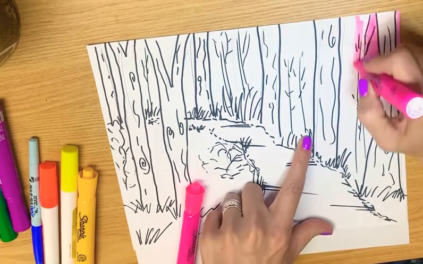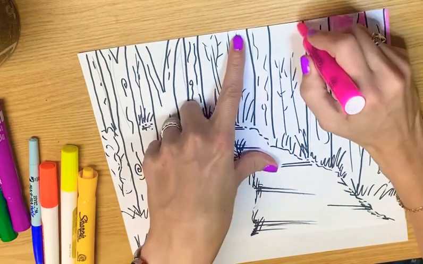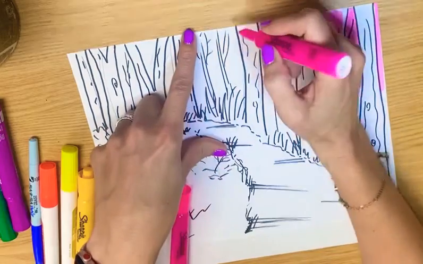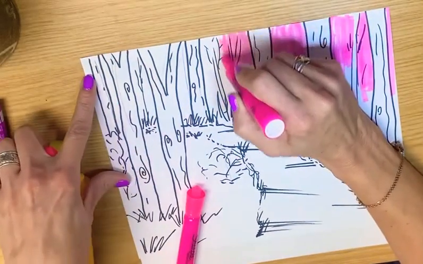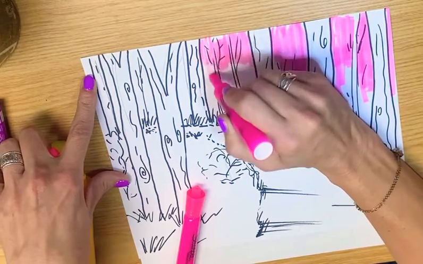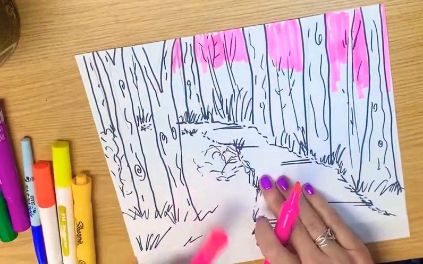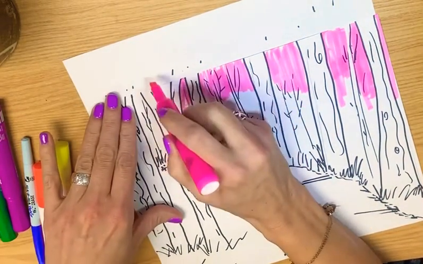I'm not gonna color the trunks pink. I'm gonna leave those plain for now. And I'm gonna do the sky behind the trees pink. I can come back and do more as I move my under paper down.